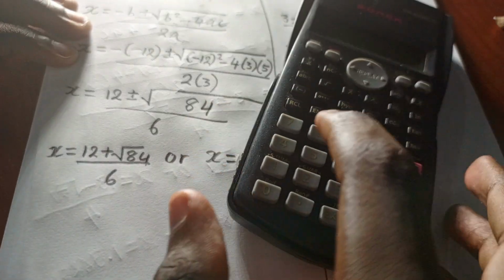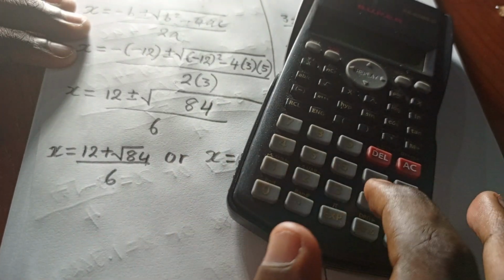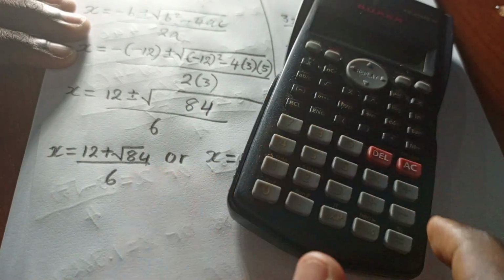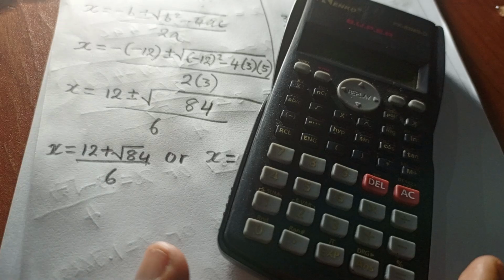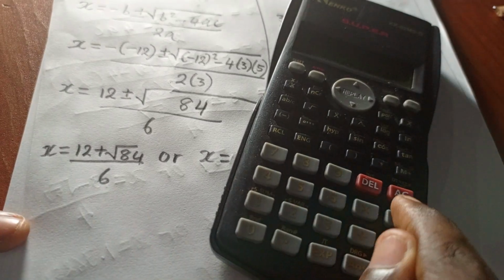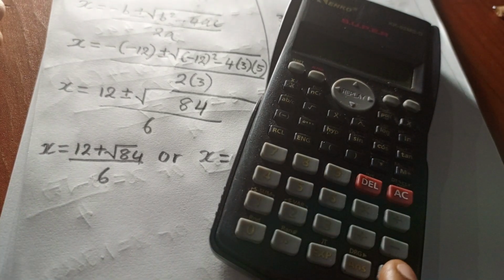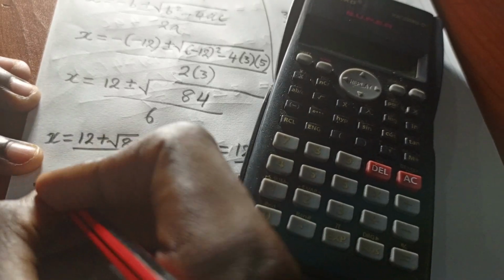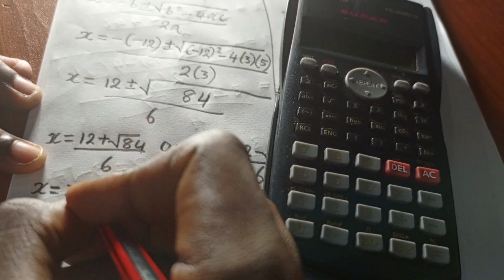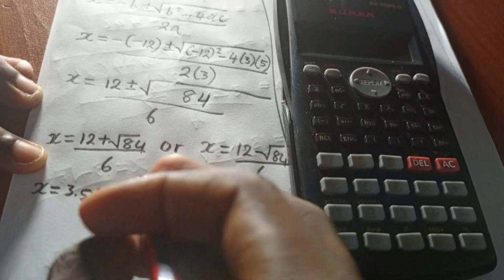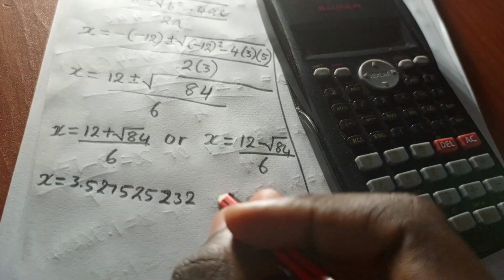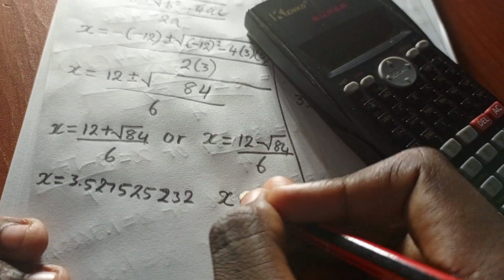So you can do this, 12 plus the root of 84, we are getting 21.16, then we divide by 6 equals 3.5. So we write that value, everything, guys, everything, 3.5275252232.